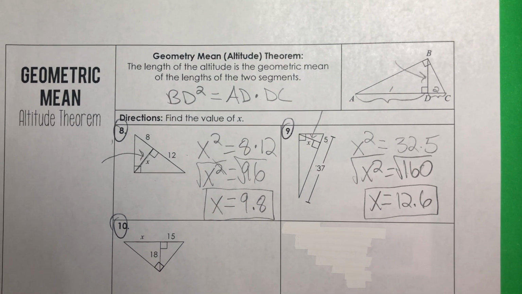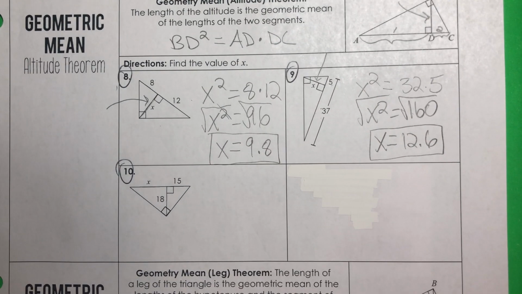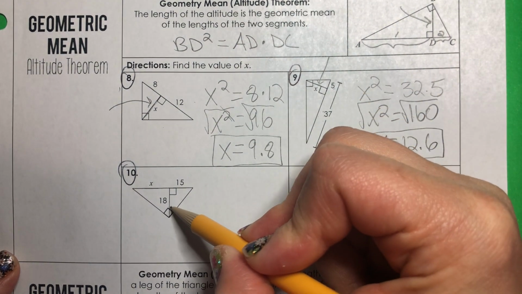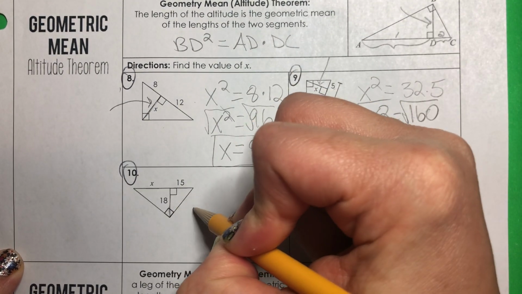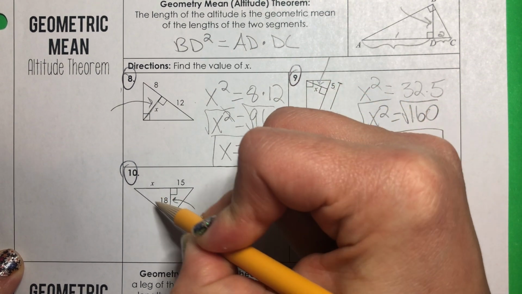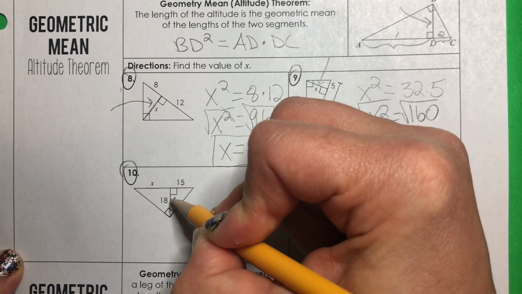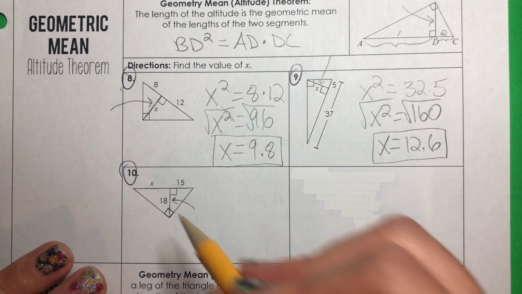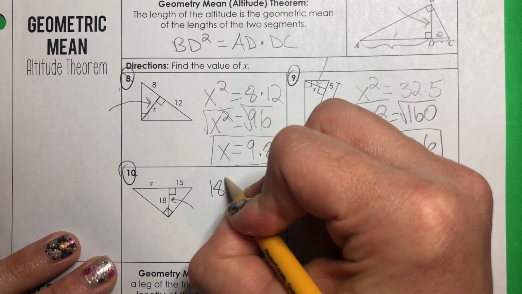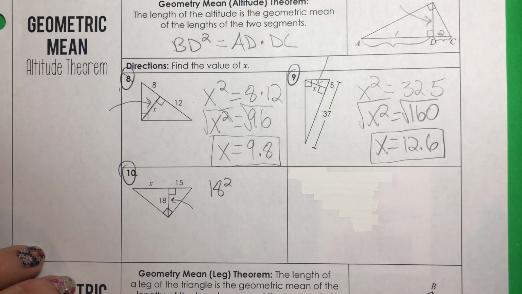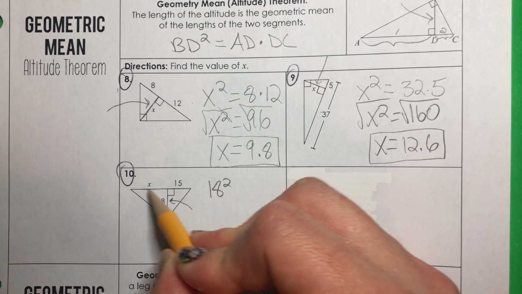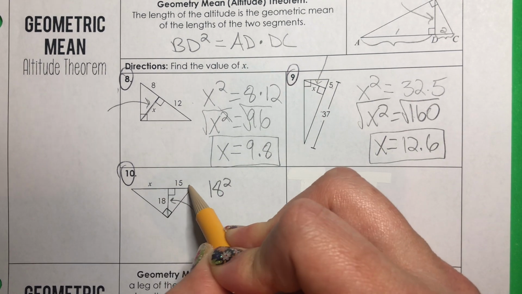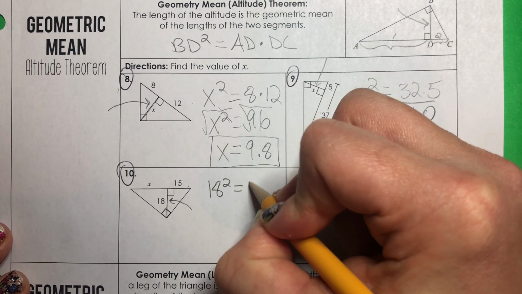All right, last example, and then we'll do 2 more examples with our next theorem. In this one, we are actually given the length of the altitude. Here's our altitude. Our original right triangle is right here, and the altitude runs into our hypotenuse. So we have our similar triangles, except instead of writing x squared, I'm going to write 18 squared, since that's the altitude. The two segments that the altitude creates are x and 15. So we still want to multiply those together.